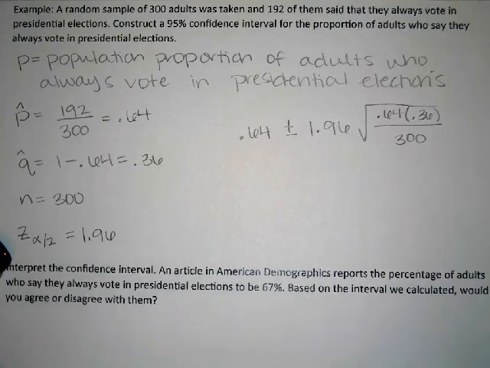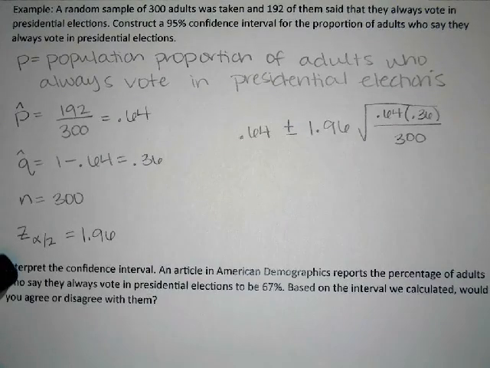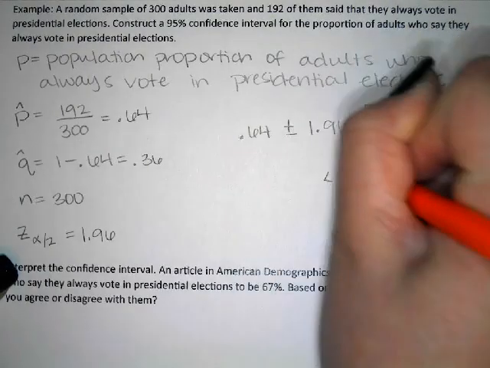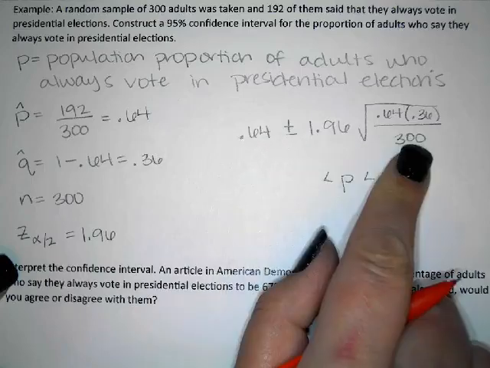Okay, so I just have to figure out the lower end. P is between two numbers, so P hat minus the margin of error and P hat plus the margin of error.